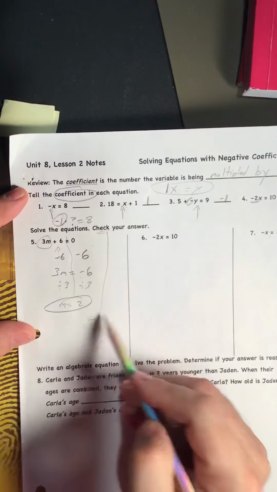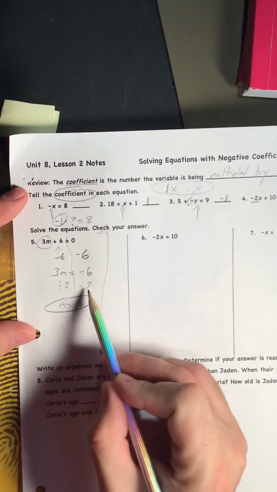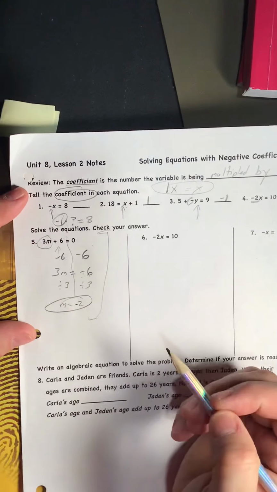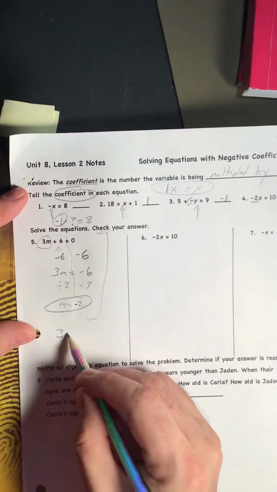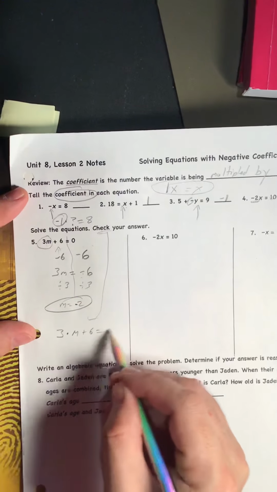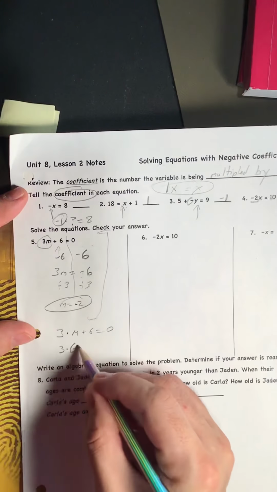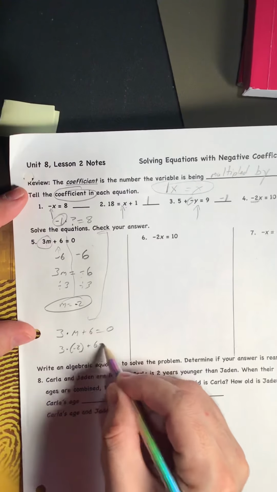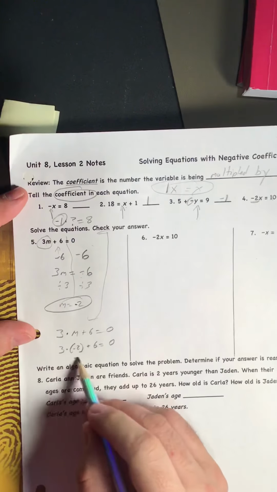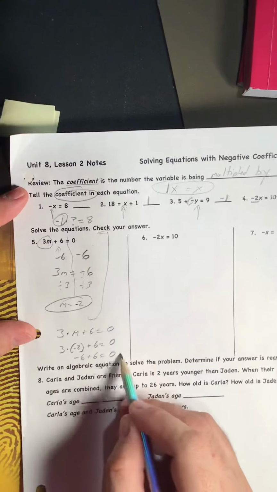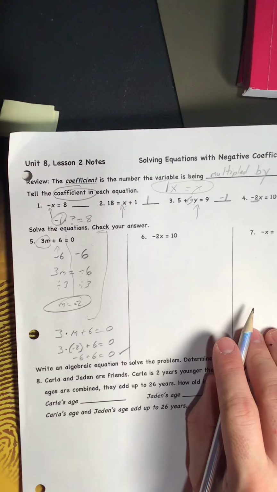Again, we can easily check our answer. Oh, excuse me. Negative 6 divided by 3 is negative 2. Now we can easily check our answer. 3 times m plus 6 better equal 0. So I'm going to check my negative 2. 3 times negative 2 plus 6 equals 0. Following the order of operations, 3 times negative 2 is a negative 6. Plus 6 is 0. I know I am right on. That's an easy way to be sure you got your answer correct.